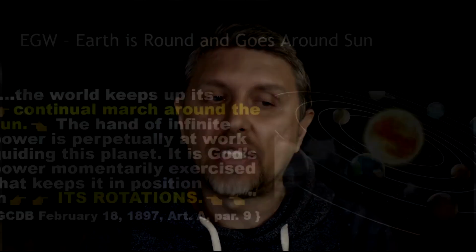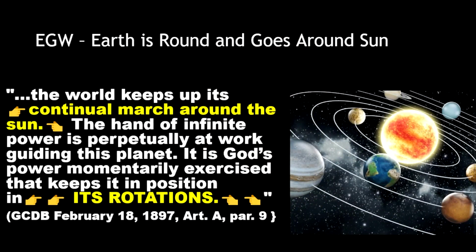You see, Ellen White even said this, being a lesser light, she said that the world keeps up its continual march around the sun. The hand of infinite power is perpetually at work guiding this planet. It is God's power momentarily exercised that keeps it in position in its rotations. That's from Ellen White, and that is telling us that the earth rotates. It spins around, and not only that, but it goes around the sun. And it takes 365 days to go around the sun. It continues its march around the sun.